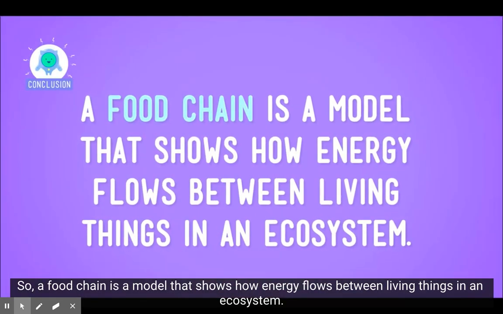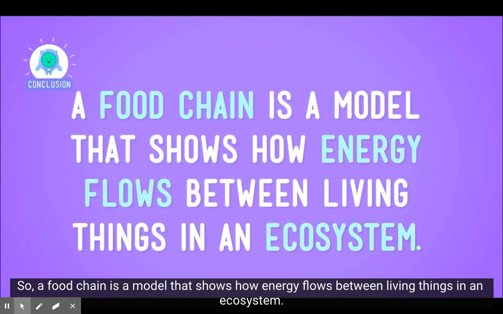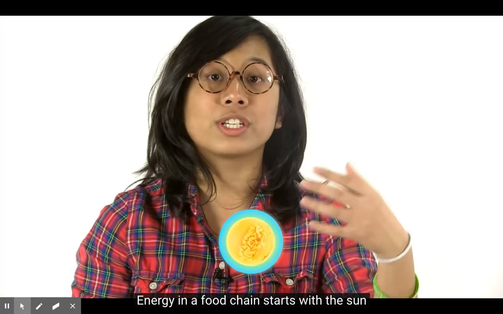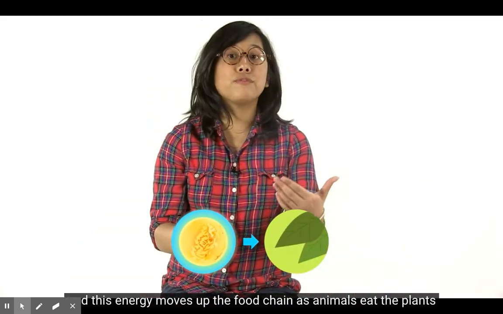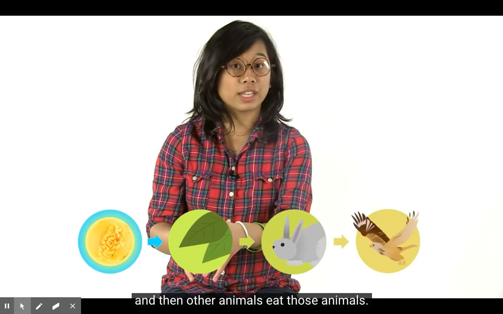So, a food chain is a model that shows how energy flows between living things in an ecosystem. Energy in a food chain starts with the sun, which is turned into chemical energy by plants. And this energy moves up the food chain as animals eat the plants, and then other animals eat those animals.